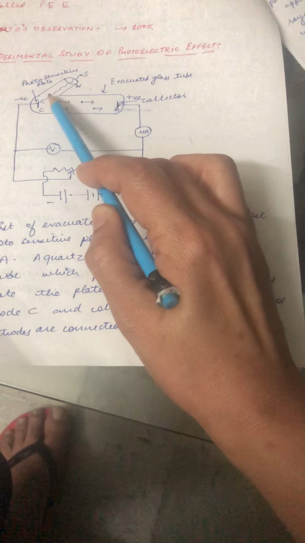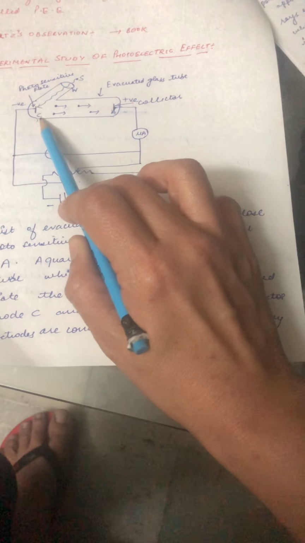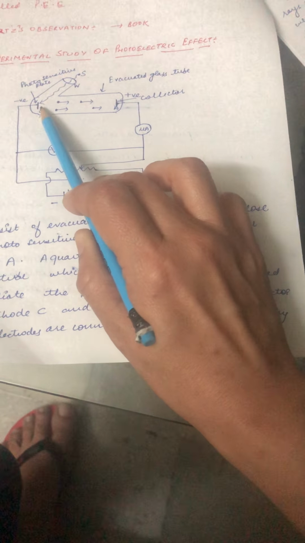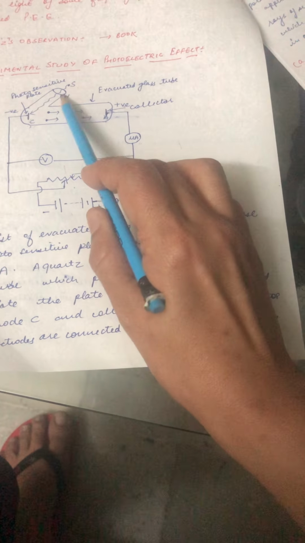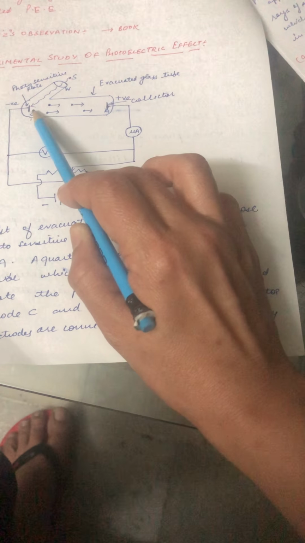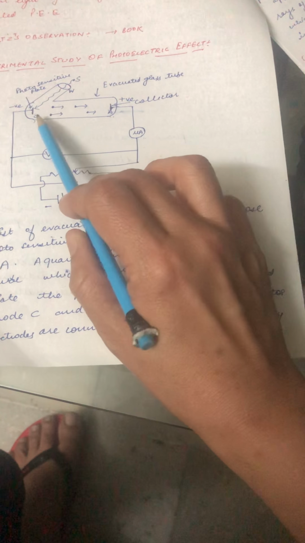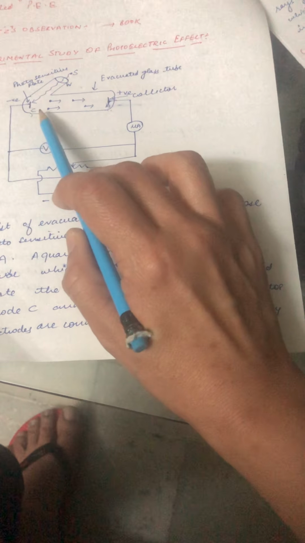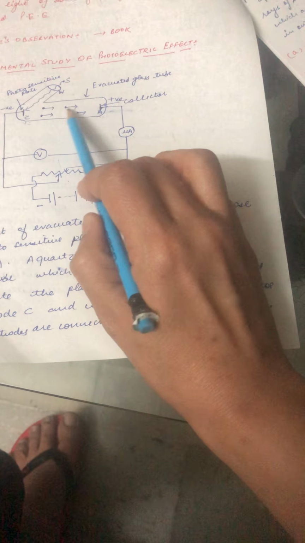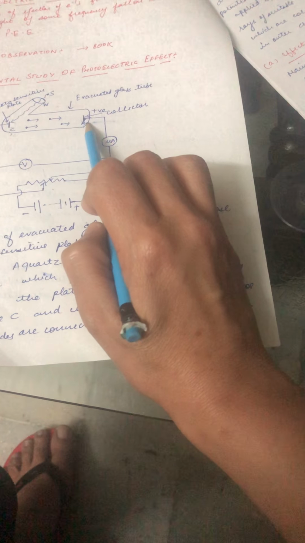When light of a certain frequency falls on this emitter plate, what will happen? Loosely bound electrons will gain energy from the photon and get ejected out of the emitter plate. When the anode is maintained at a positive potential with respect to the emitter plate, these electrons start moving toward the anode because it attracts them toward itself.